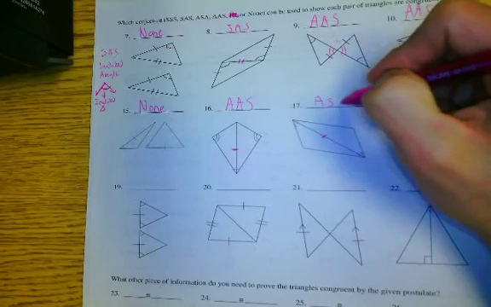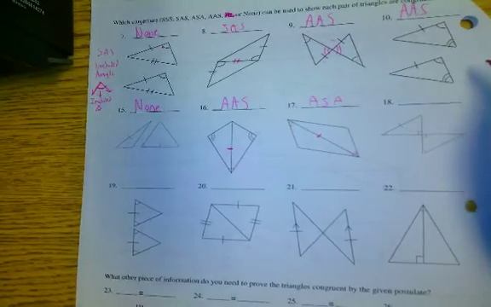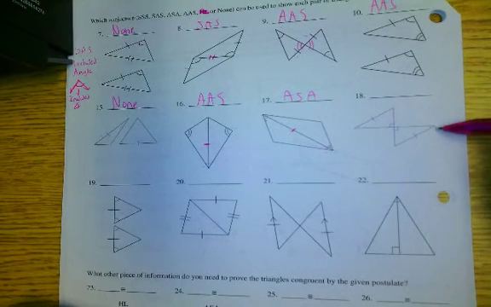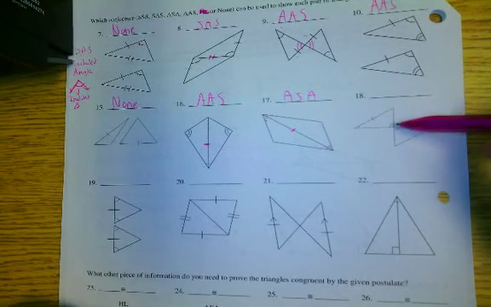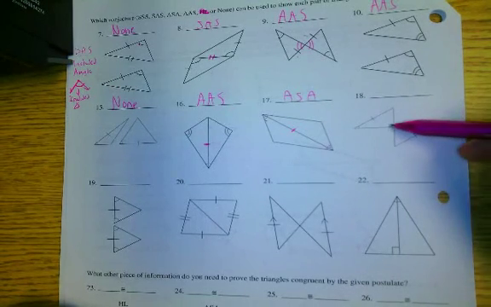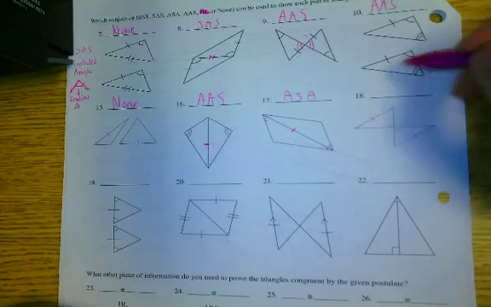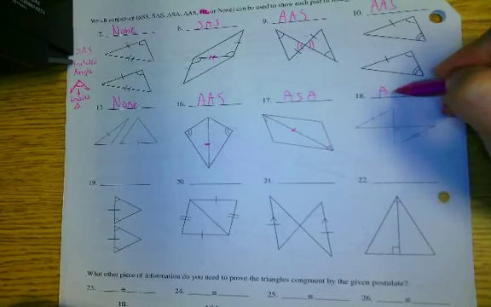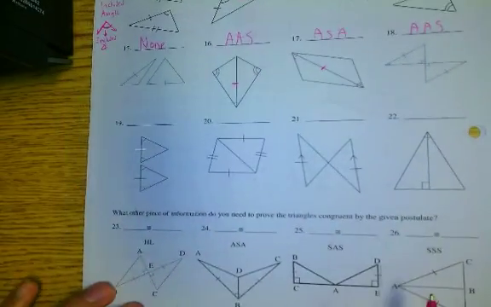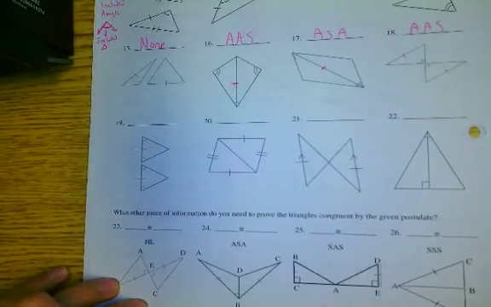Number 18, you have that this angle is congruent to that angle, this angle is congruent to that angle, and that side is congruent to that side. Angle, angle, side. So these aren't too bad. Alright, number 19, everything is marked for you. Angle, side, angle.